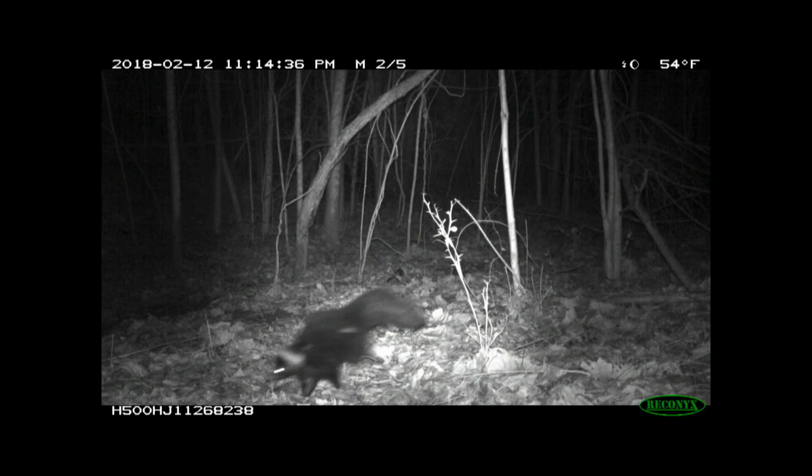And then here we have another fun animal that we don't see all that much. This is a skunk from Western North Carolina. And you were saying you never had a skunk on your camera trap, right? No, we've never seen a skunk.